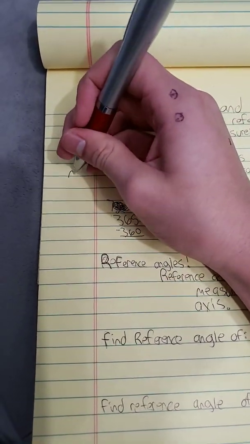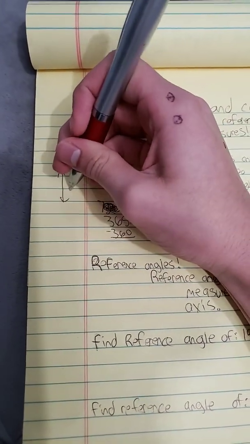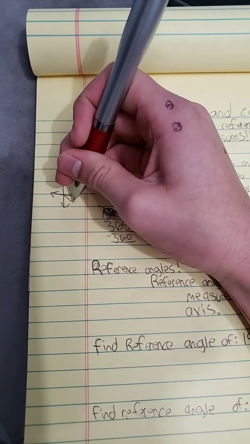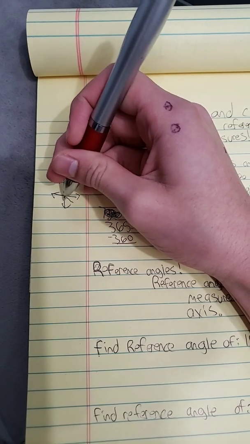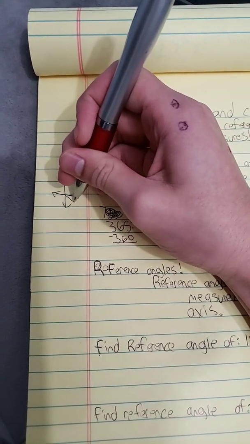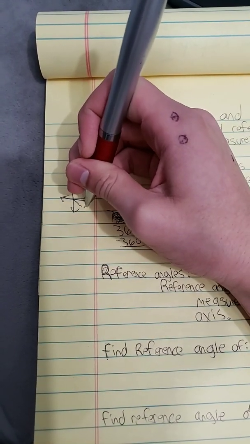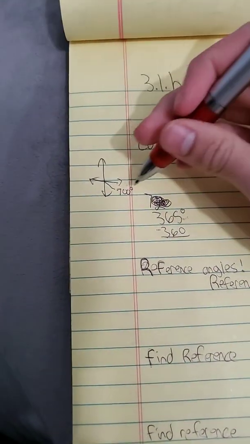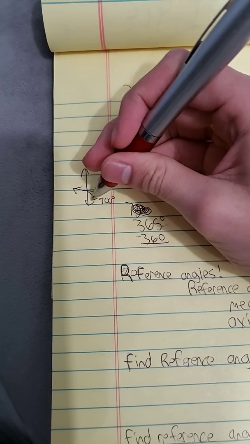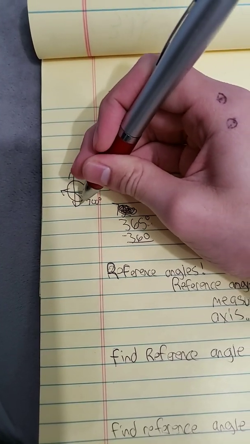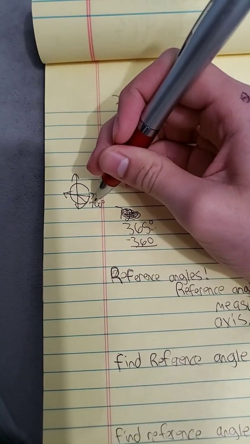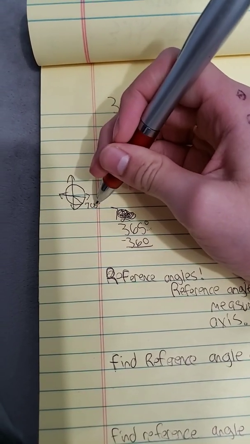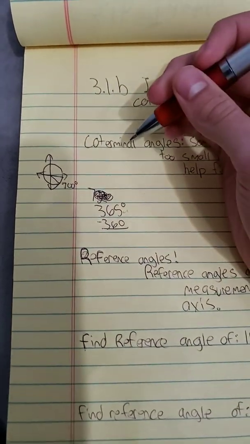So as a visual representation, if this is 360, let's say this is 700 degrees right here, right? To make sure that it's equal, you want to subtract a whole 360, so you get the same equivalence on the graph but a smaller angle.